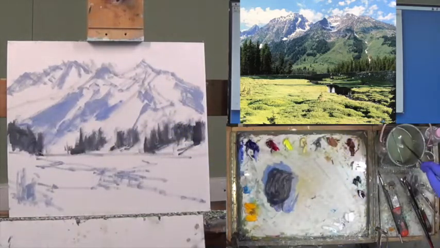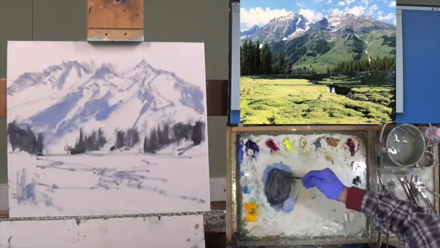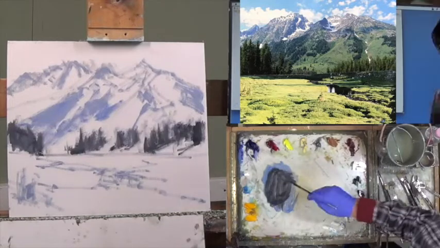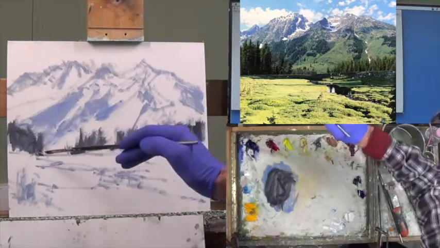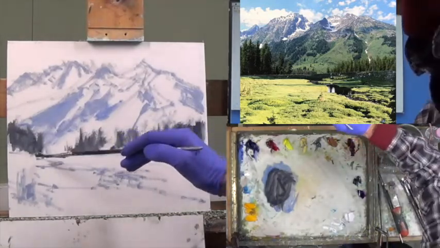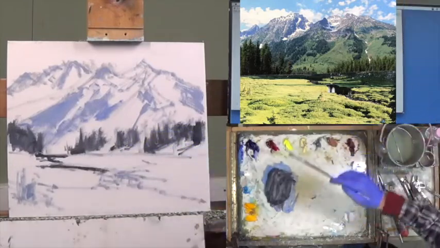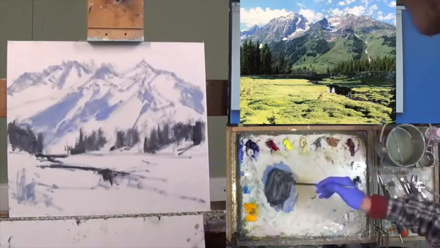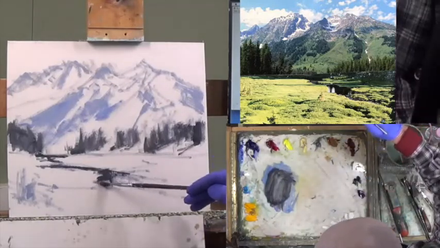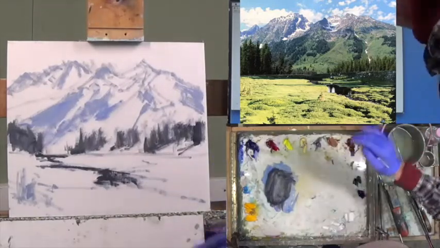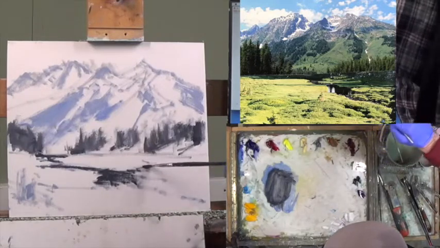Okay. And of course, I think another darker value is going to be the beaver pond design. So I am going to commit to some sort of darker area. When I mean commit, I'm getting a stronger value in here.